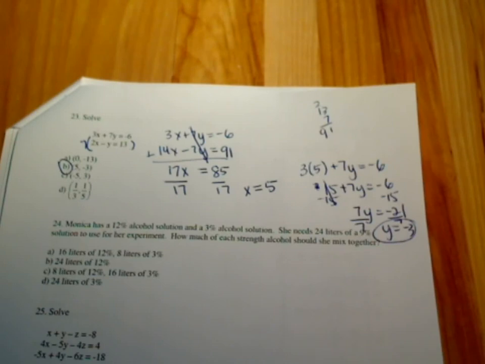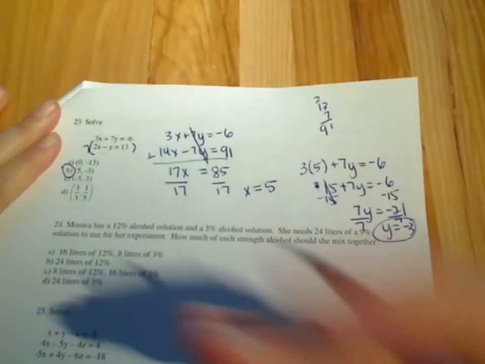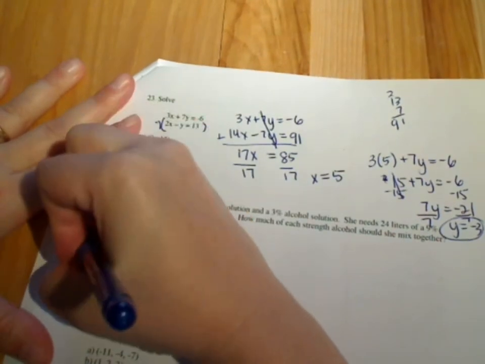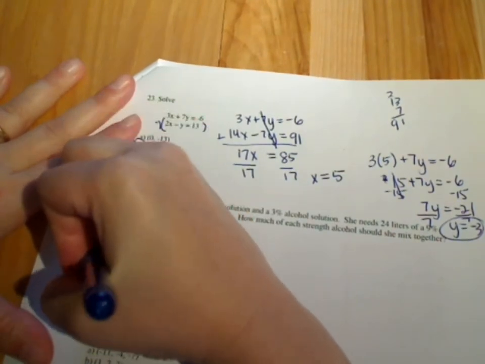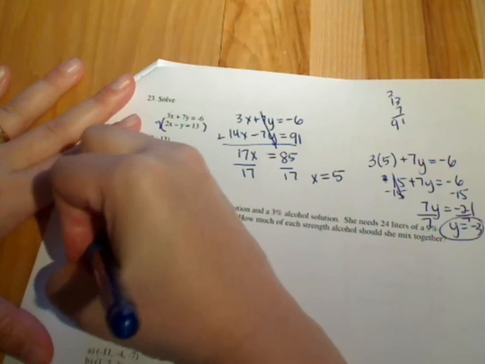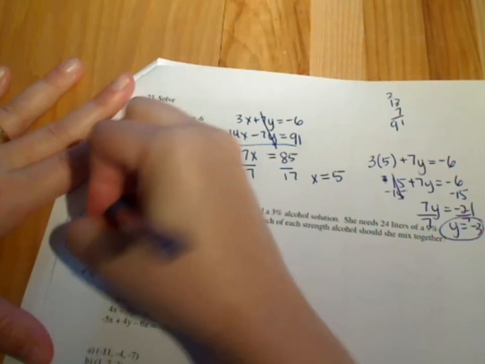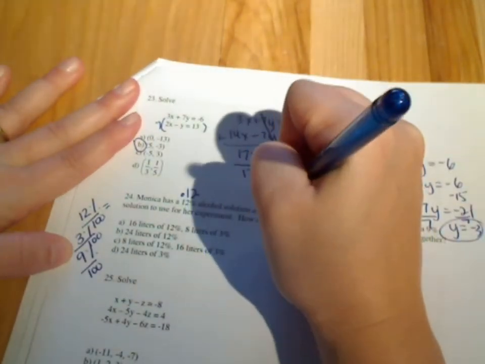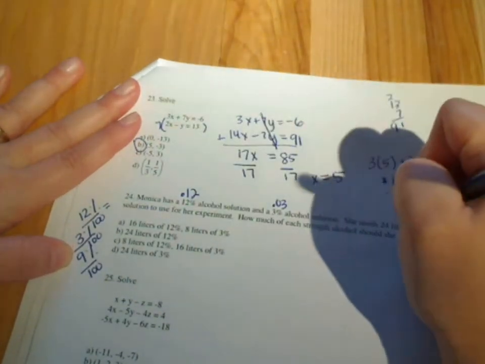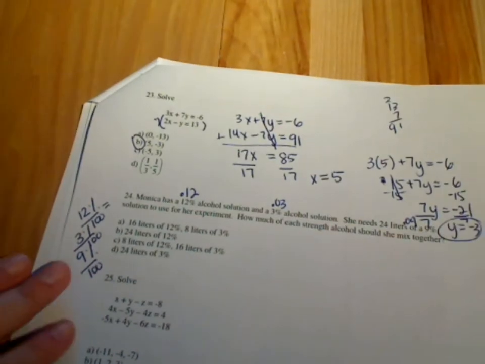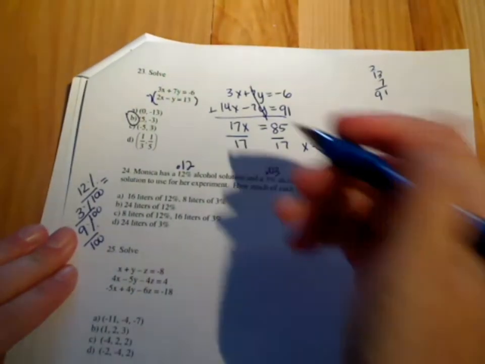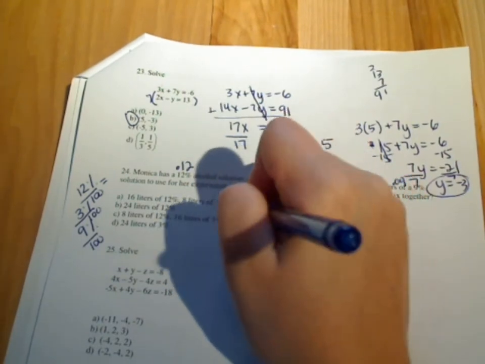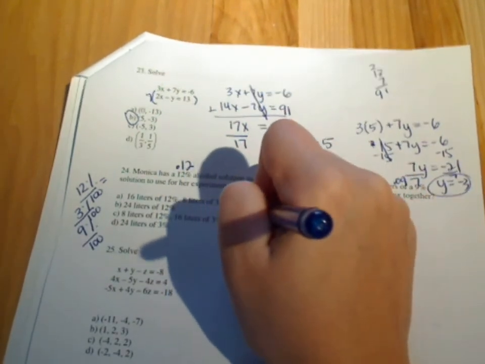And 24, we have percentages to do. Anytime you have percentages, you have to divide them by 100 first to get their decimals. So 12% is 0.12, 3% is 0.03, 9% is 0.09. Okay, so I'm going to have x be my 12% solution and y be my 3% solution.